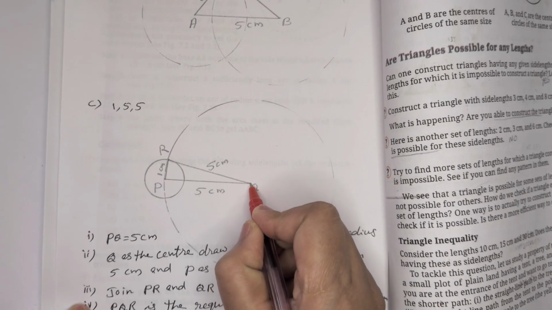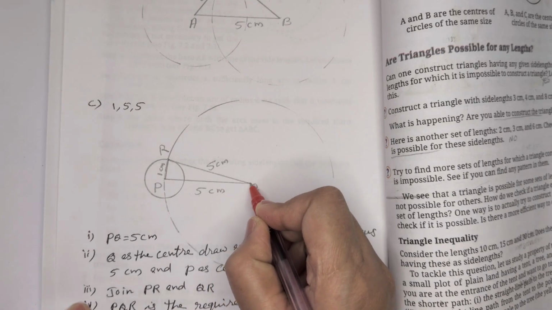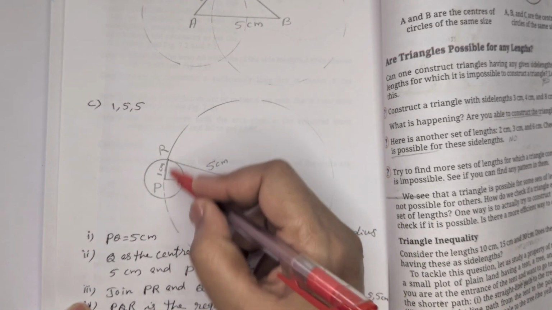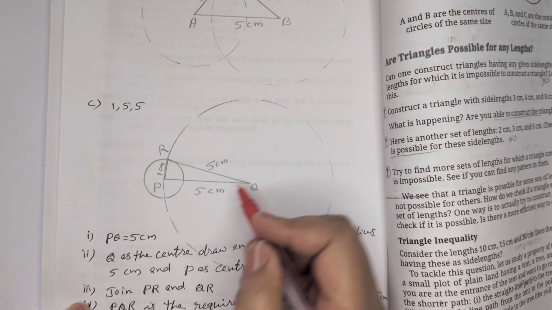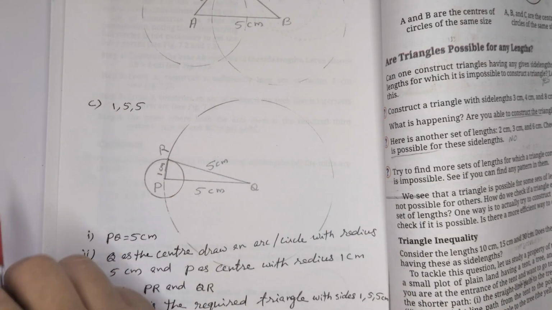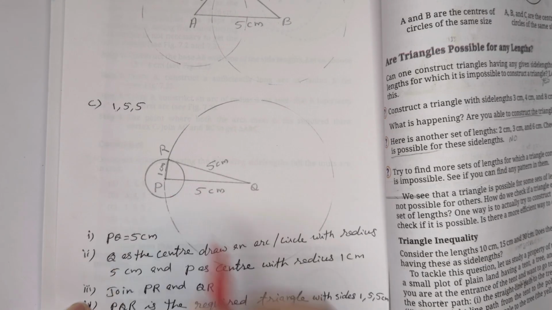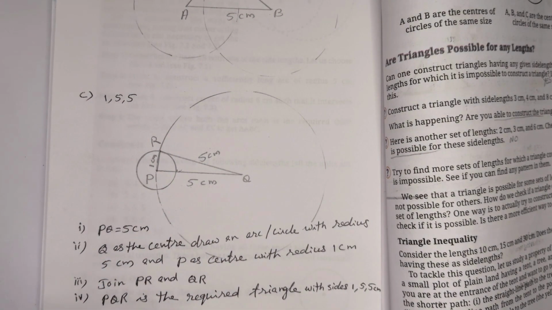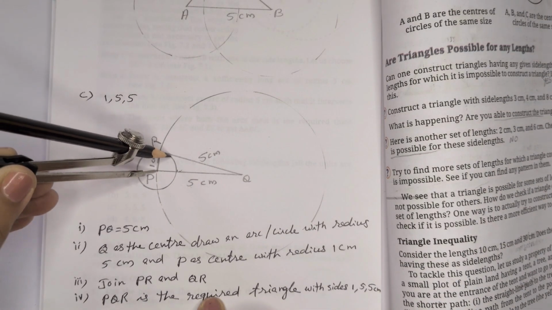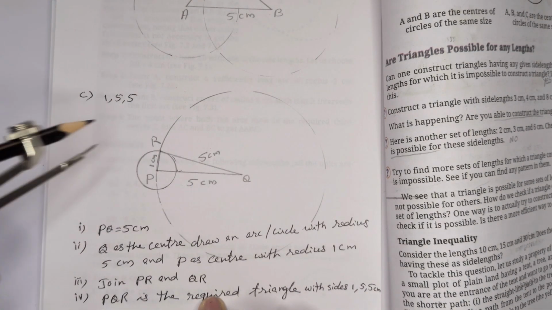Then from Q, take 5 centimeters as the radius, the same radius, and draw the circle. Then the remaining 1 centimeter: from point P, take 1 centimeter as the radius in your compass, with P as the center, and draw the circle.